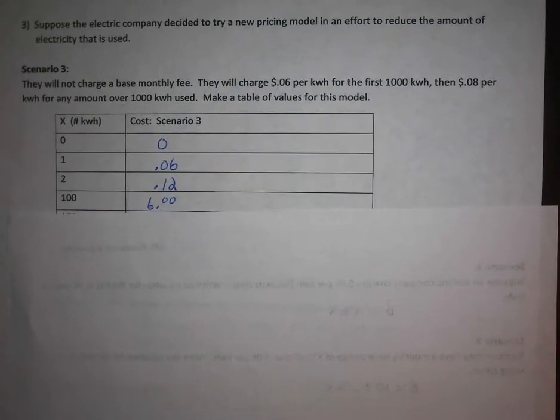Okay, so number 3, it says they use the new pricing model. And there's no base monthly fee, so that $10 they don't charge. And they'll charge 6 cents or $0.06 per kilowatt hour for the first 1,000 kilowatt hours, and then 8 cents or $0.08 per kilowatt hour for any amount over 1,000 kilowatt hours used.